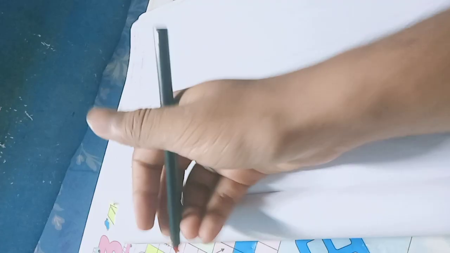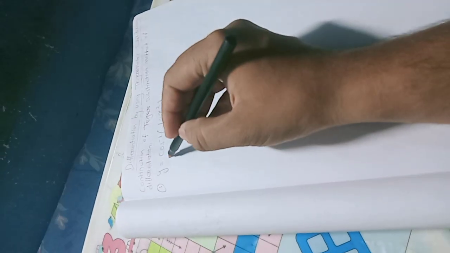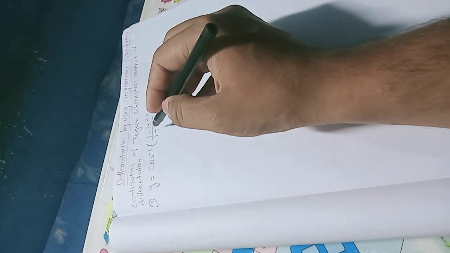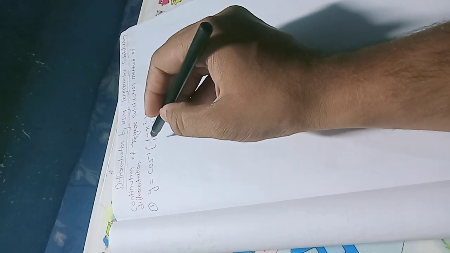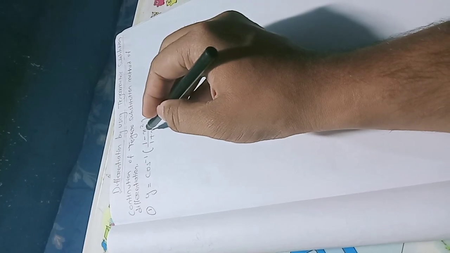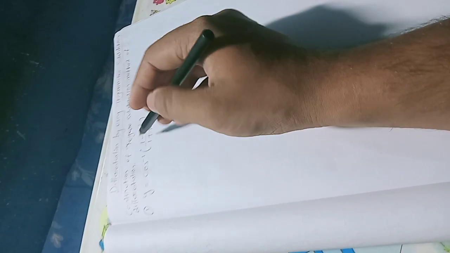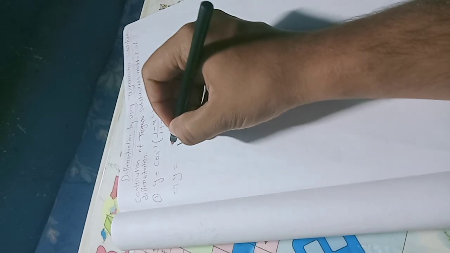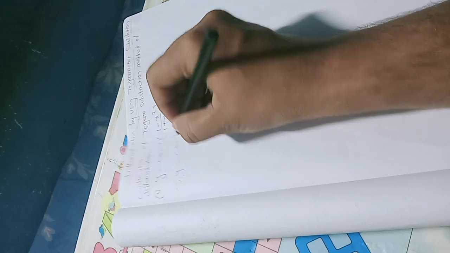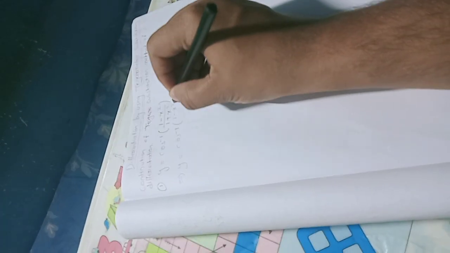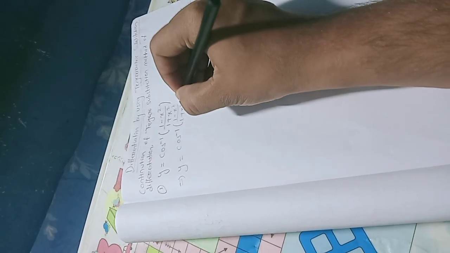Let's solve the first question of the substitution method. The question is y is equal to cos inverse of (1 minus x square) by (1 plus x square). You tell me how, a square minus x square by a square plus x square, which value I shall put. First write, implies y is equal to cos inverse of (1 minus x square) by (1 plus x square).